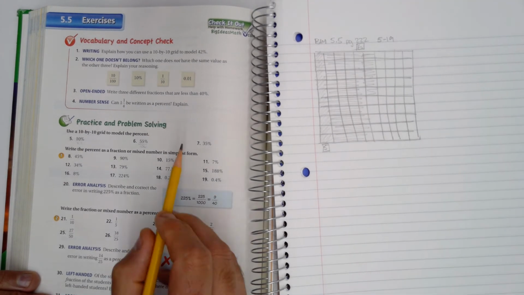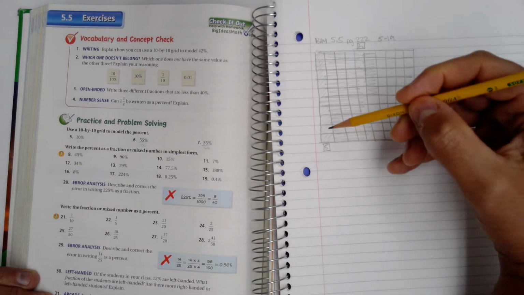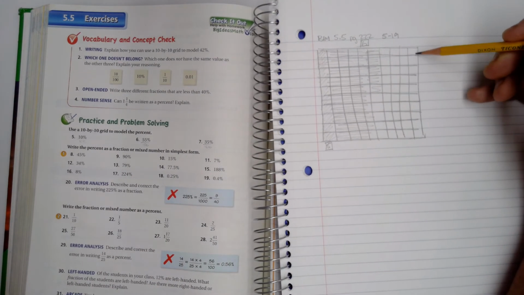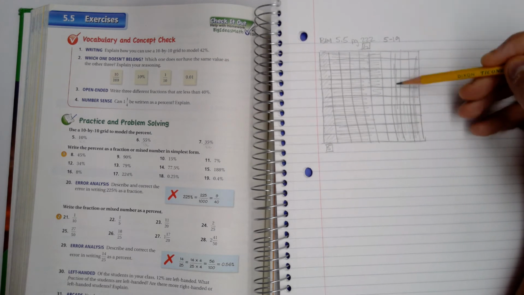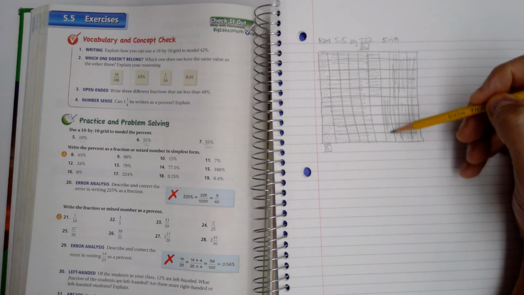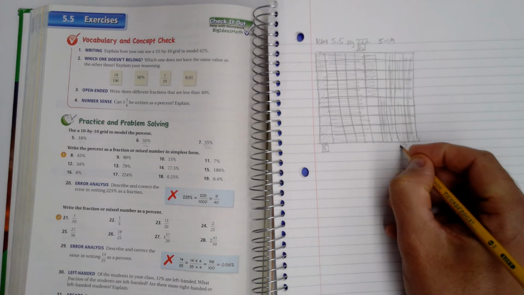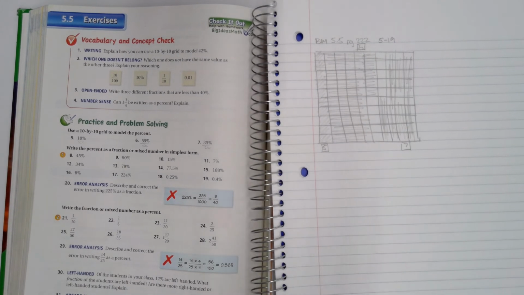All right, 35 would be 35 over 100. So now I need to fill out 35 of them. I think I'll start over here and do vertical lines this time. 1, 2, 3. There's 30. And then 5. 1, 2, 3, 4, 5. So there's 35. So this is number 7. So a fraction, when you're looking at it like this, is just a part of a whole.